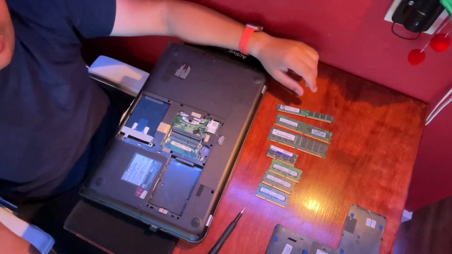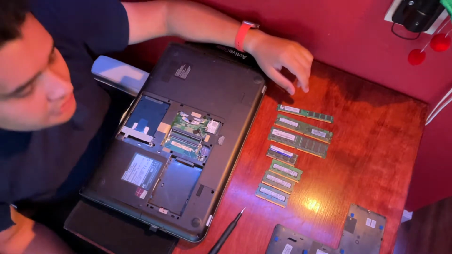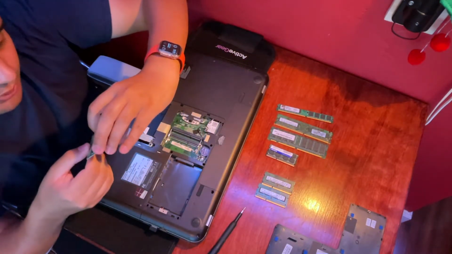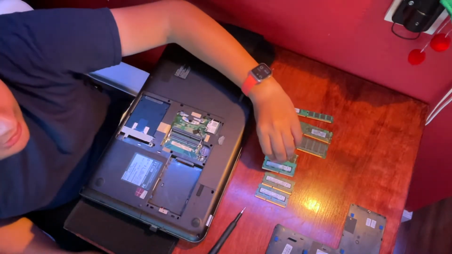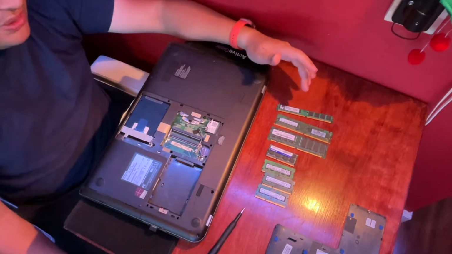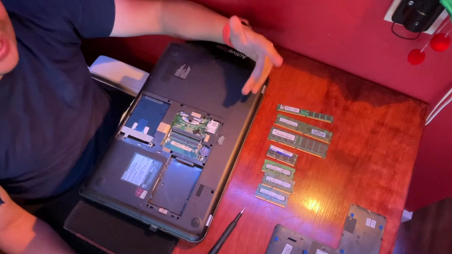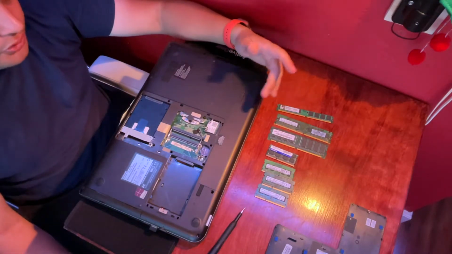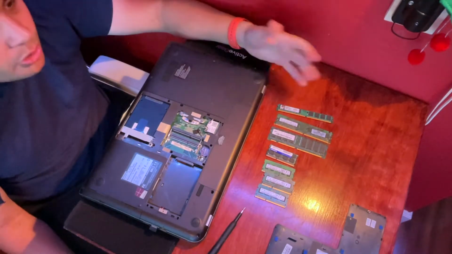DDR3 usually tops out at around, I believe, 3200, if I'm correct. And here in this DDR4 we have what we call 2133. It says it right there. And so speed is not as important as capacity. Usually you want quantity because you have a lot of programs open.